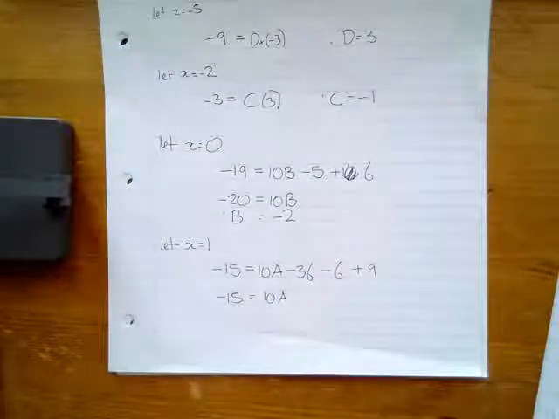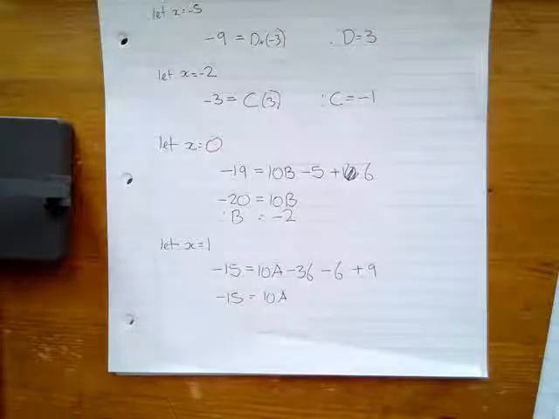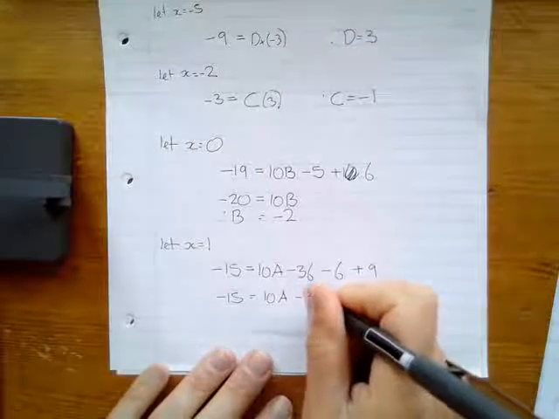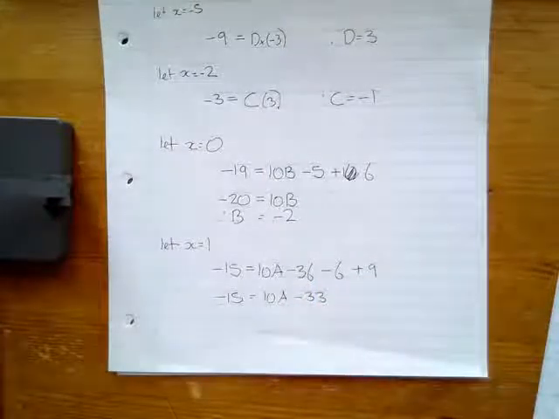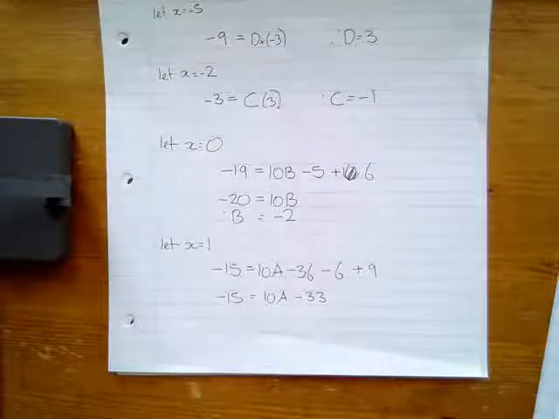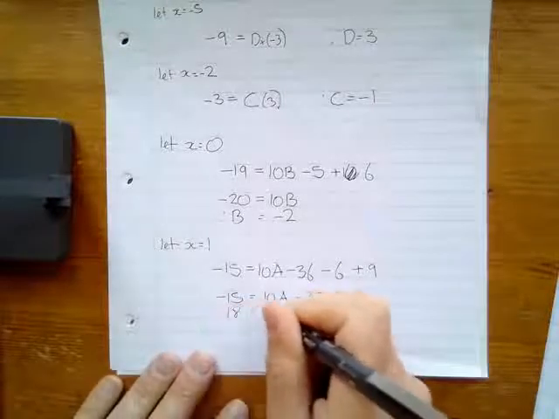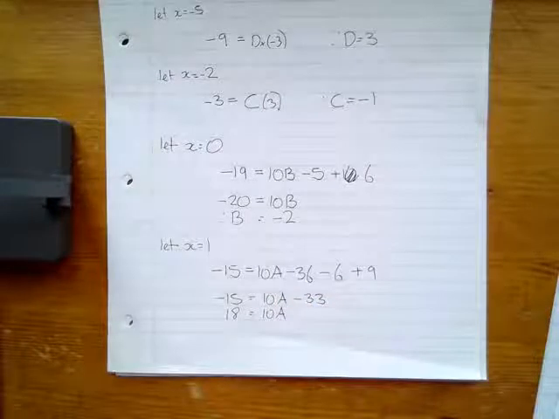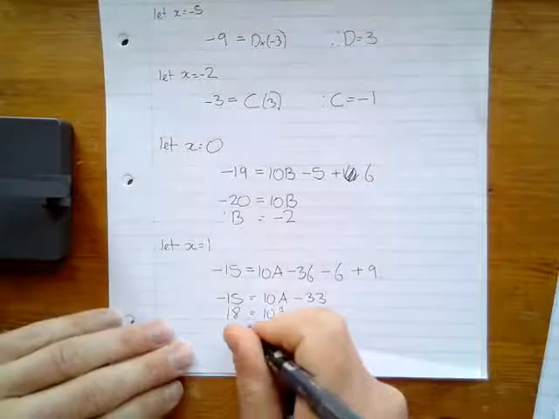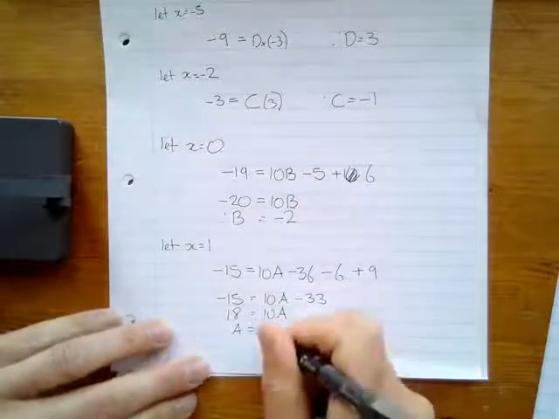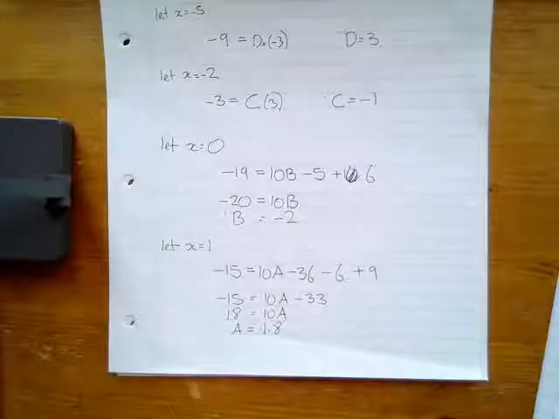Why can't I do minus 42 plus 9 in my head? I'm just losing the plot. I'm on my calculator here. It's minus 33. Oh my goodness. So minus 15 add 33 is 18. So 18 is equal to 10a. I'm not liking this. So a is equal to 1.8. 10 over 18. 18 over 10. Oh, that doesn't sound right to me.